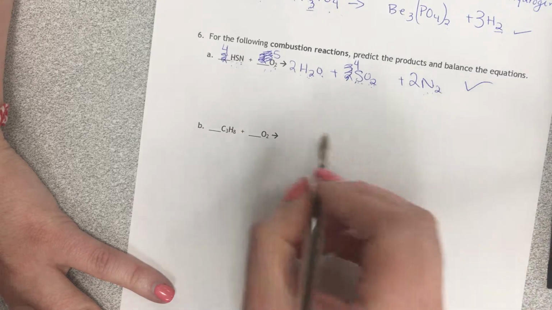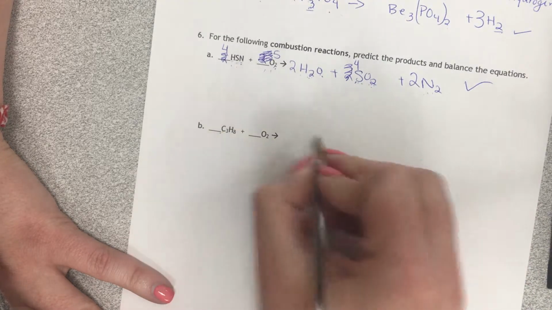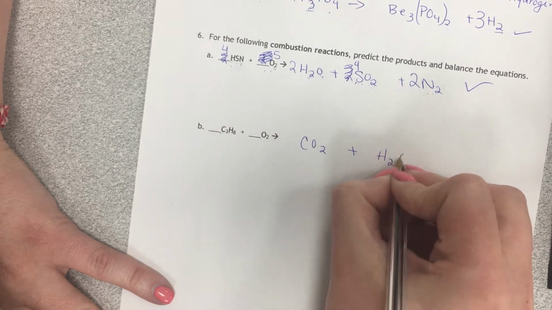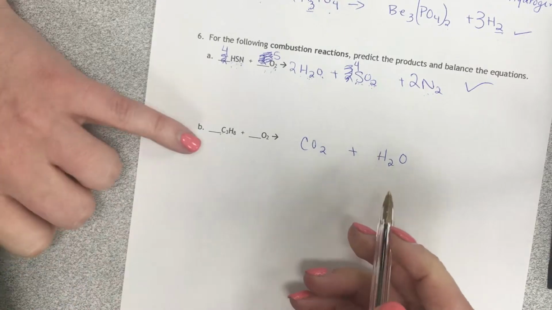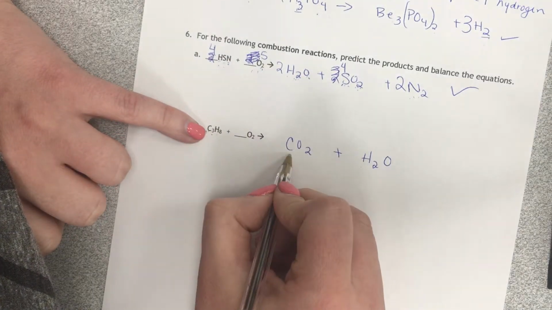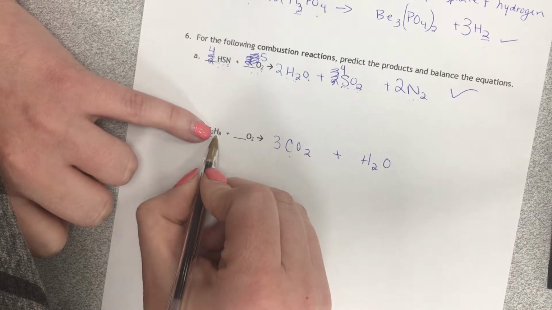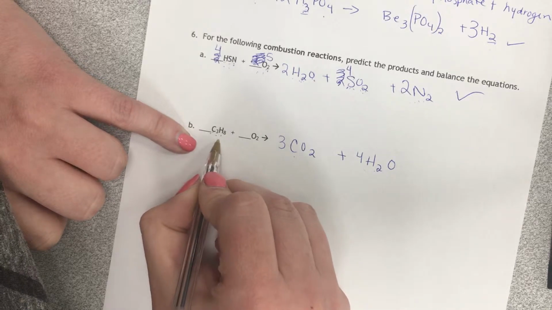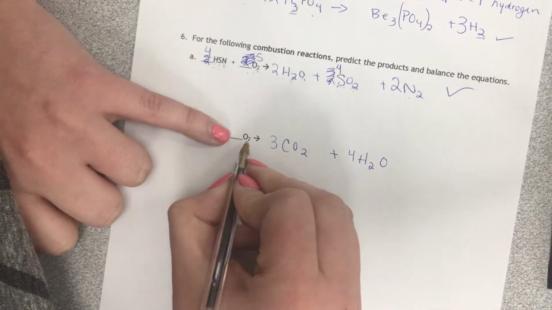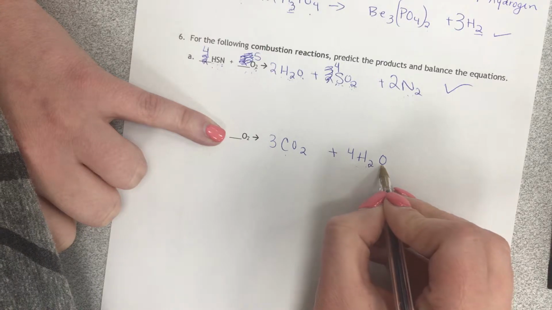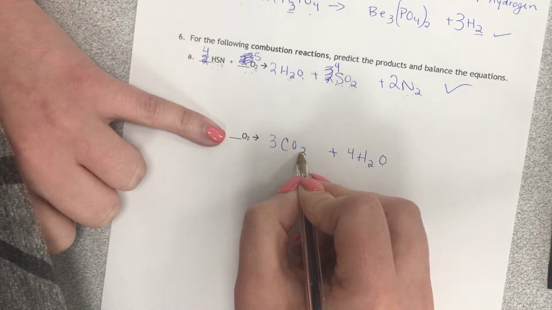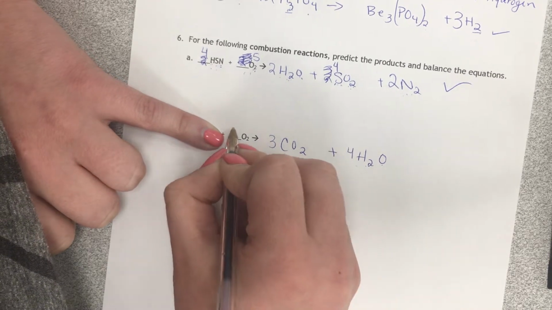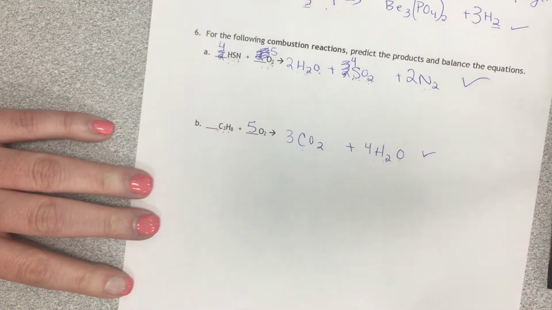All right, so last combustion one, it has carbon, so I know I'm going to get CO2. It has hydrogen, so I know I'm going to get H2O. Just balance it. So we have 3 carbons here. We need 3 here. We have 8 hydrogens here. We need 8 hydrogens here. So now we need to balance our oxygens. We have 4 plus 6 oxygens. So 4 plus 6, that's 10. So we need 5. That one was less painful.